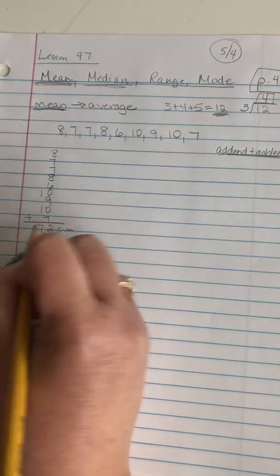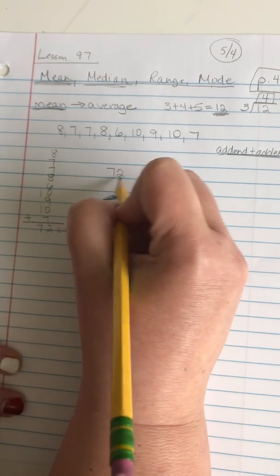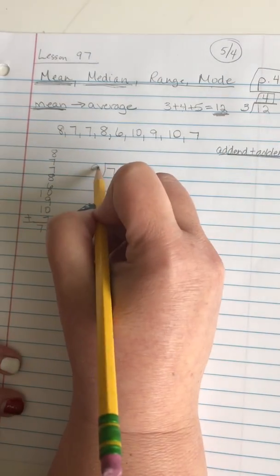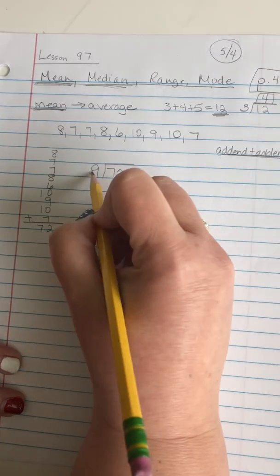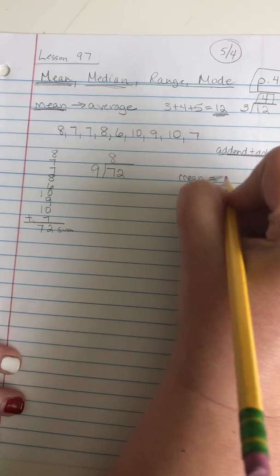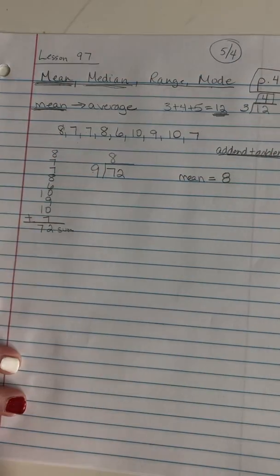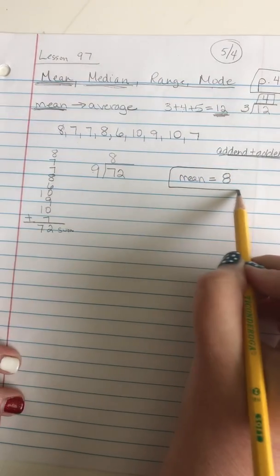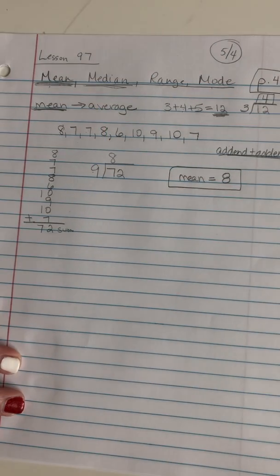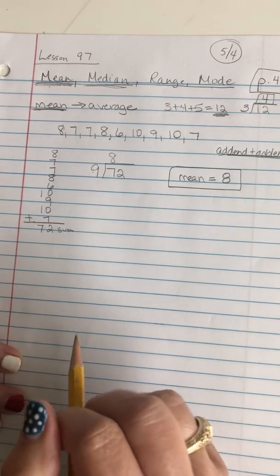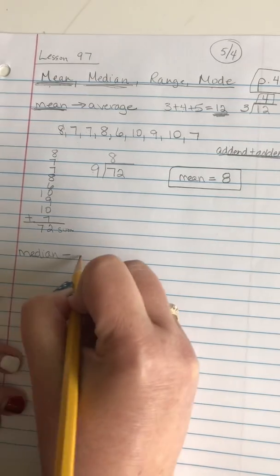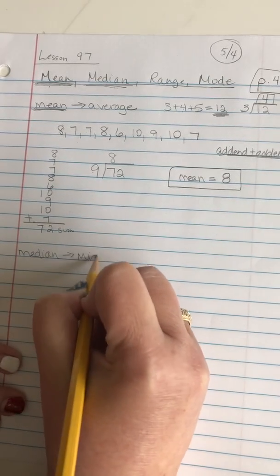To find the average, I'm going to take my sum of 72 and divide it by my number of add-ins, which we determined to be 9, and 72 divided by 9 is 8. So the mean, or average, is 8 for this list of numbers, okay? There's one of my answers. I'm looking for the mean. Now my next thing is called a median. When I hear the word median, I need to think of the word middle.